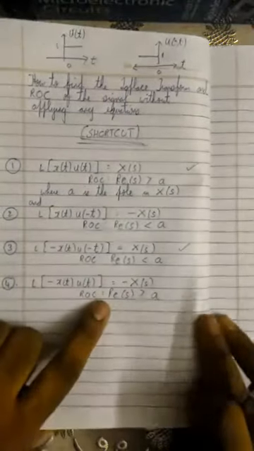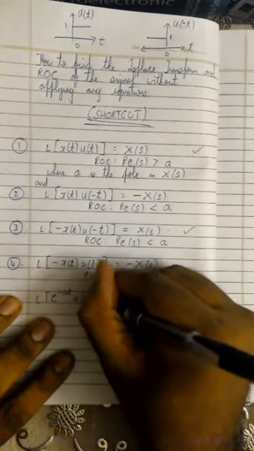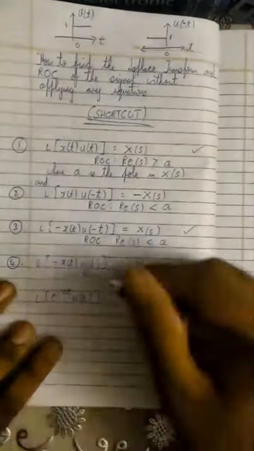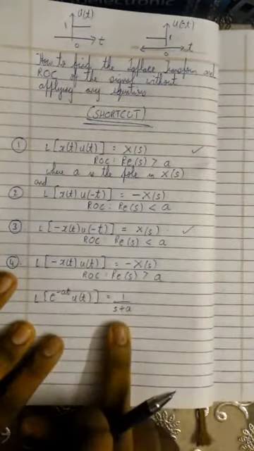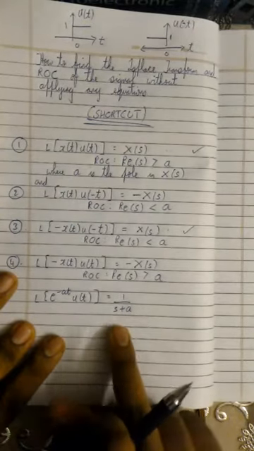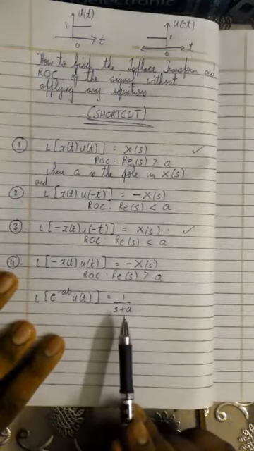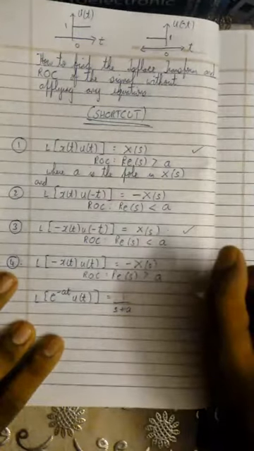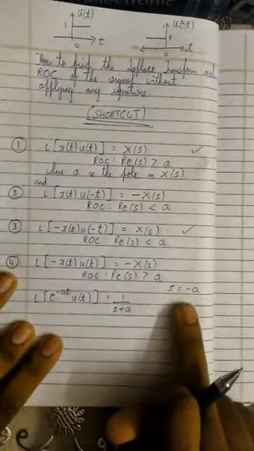Let me give you an example. Suppose I want to find the Laplace transform of e raised to minus at u of t. We all know the Laplace transform of this. What is the answer? It is 1 by s plus a. So here, how do I find my ROC? The denominator is s plus a, so the value of s is minus a. That means s equal to minus a is the pole.